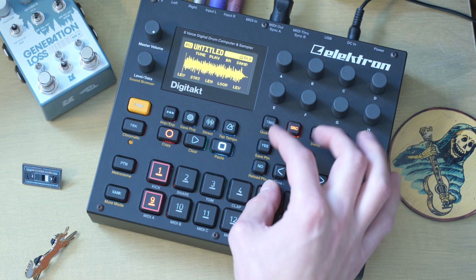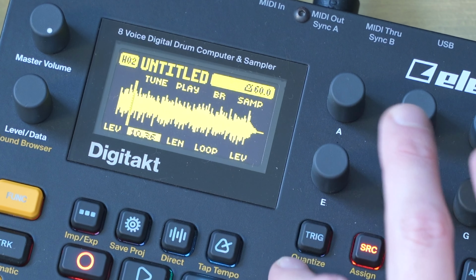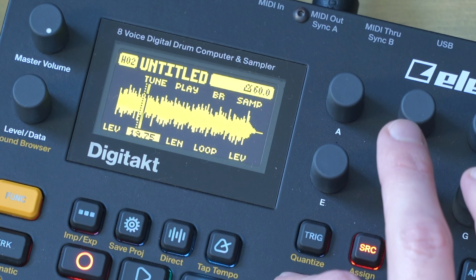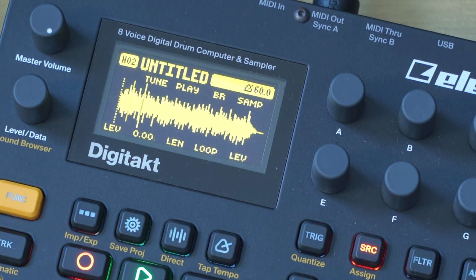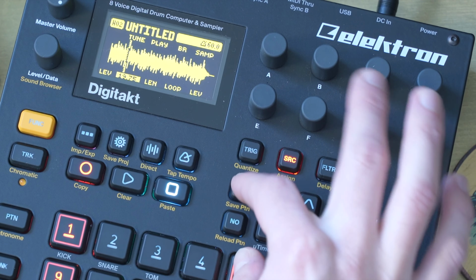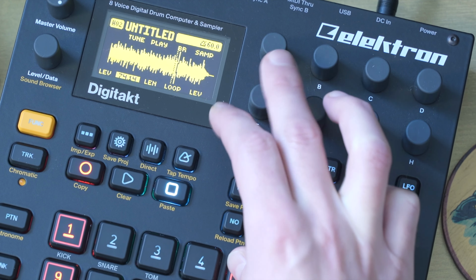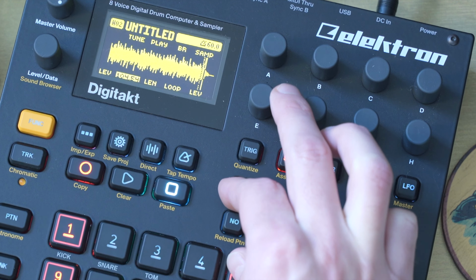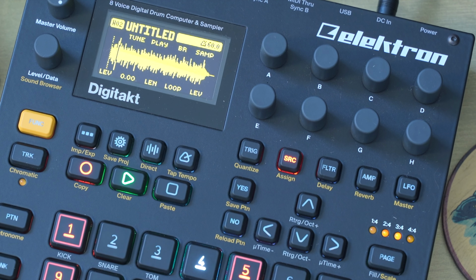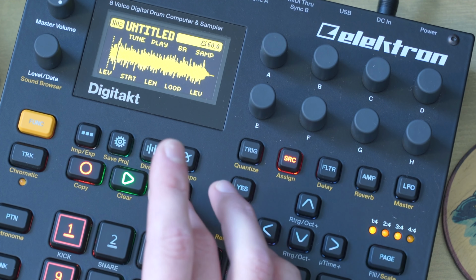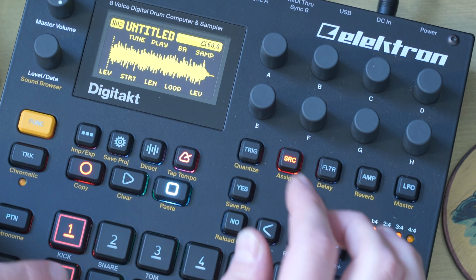And we're going to go to our waveform on the source page. I kind of like that. It's a little glitchy.